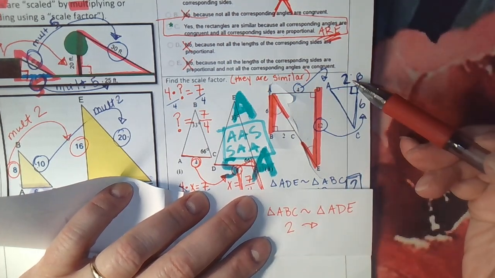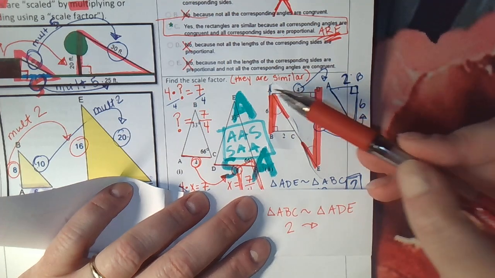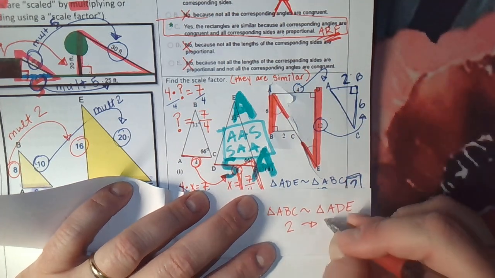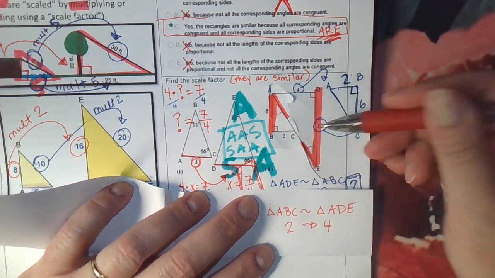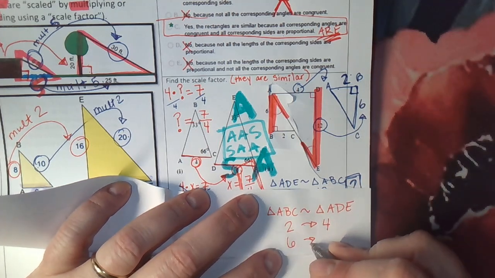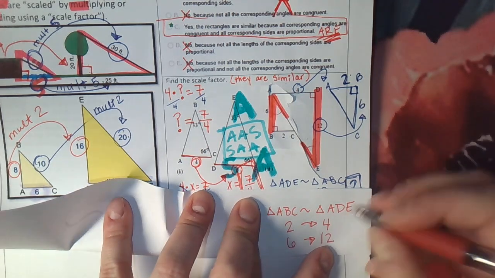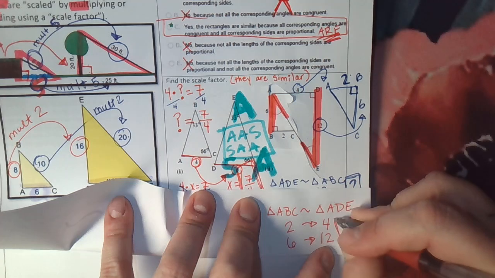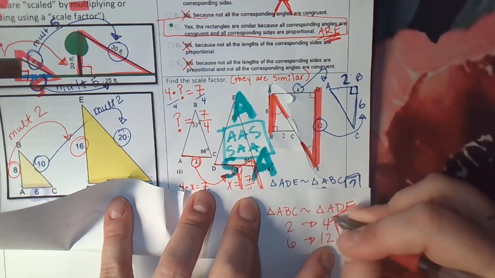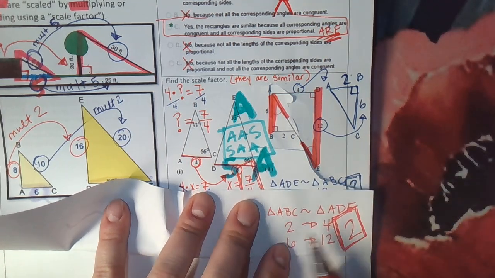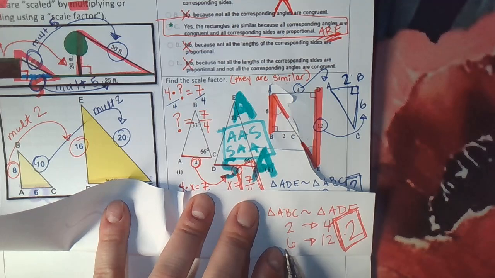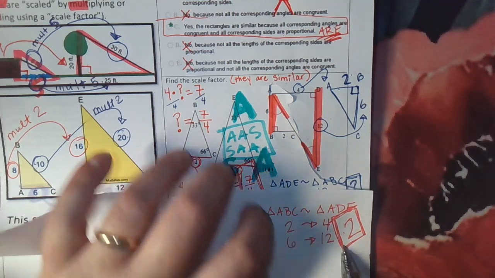How can we go from 2 to the bigger triangle, ADE? 4. Or how do we get from 6 to 12? That scale factor is for sure 2, because to get from 2 to 4, we multiply by 2. To get from 6 to 12, we multiply by 2.